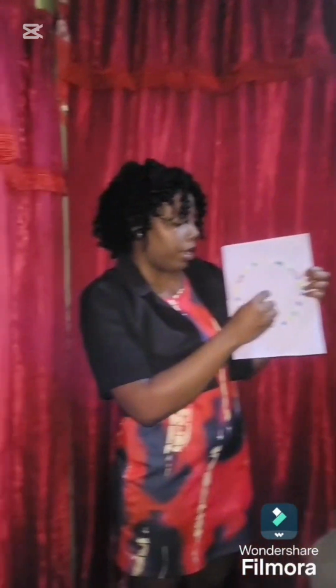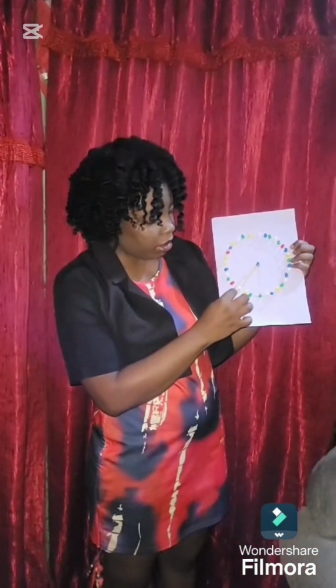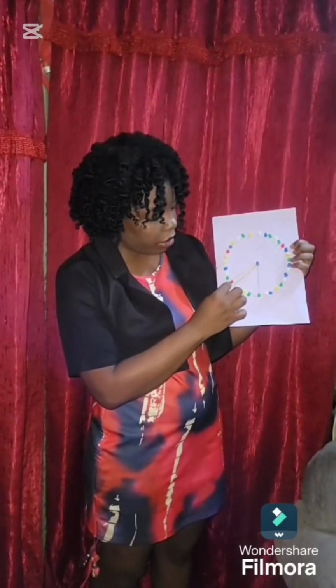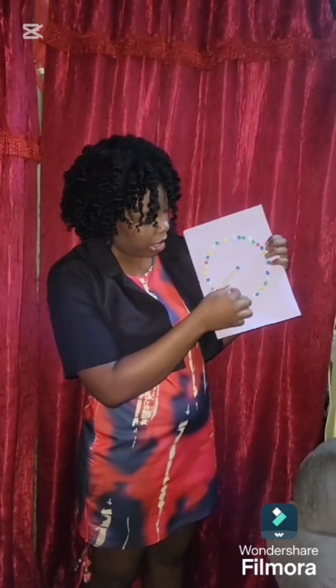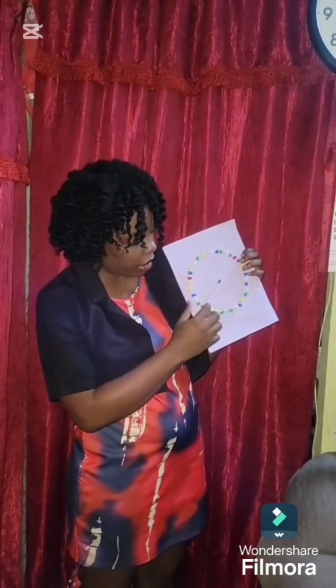Great, 1 tack. So now we're going to use a rubber band to make our first shape. We're going to place our rubber band in the center here, and then we're going to place it on one of the outer tacks, and then we'll place it on another one of the outer tacks.